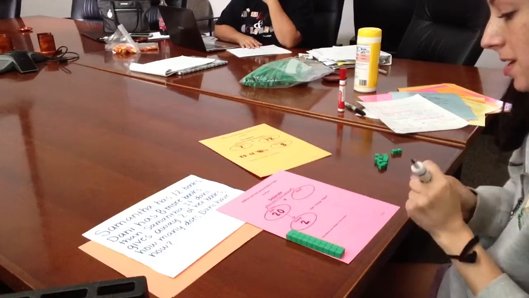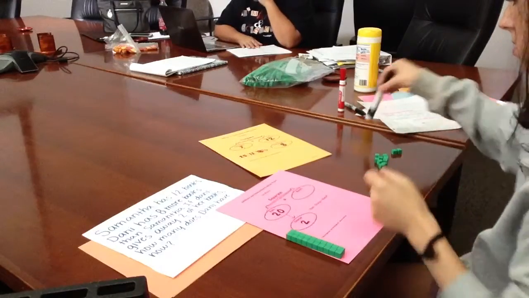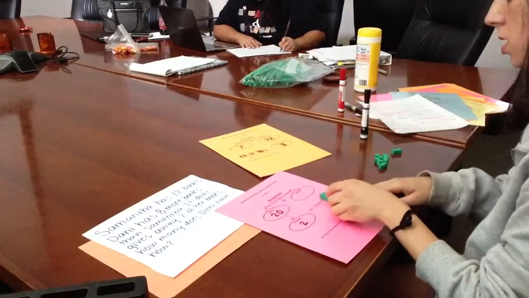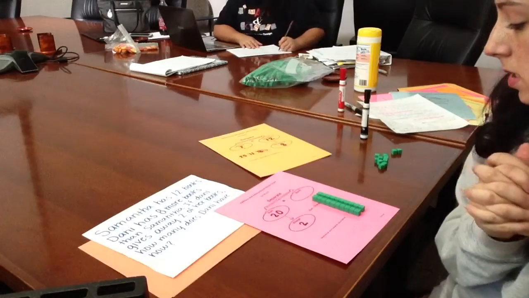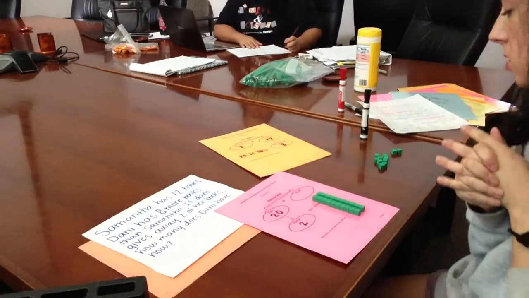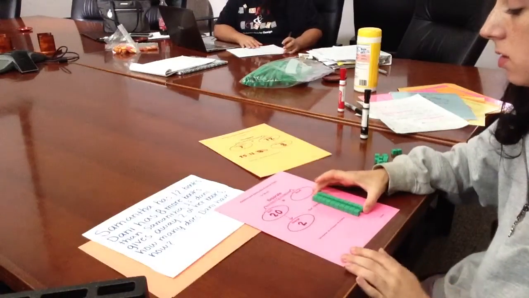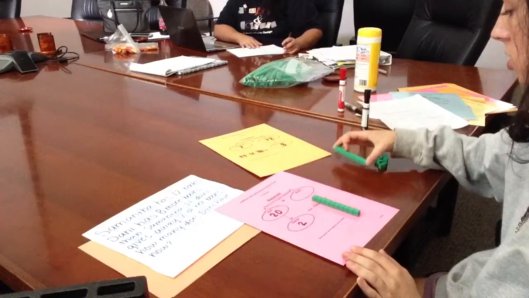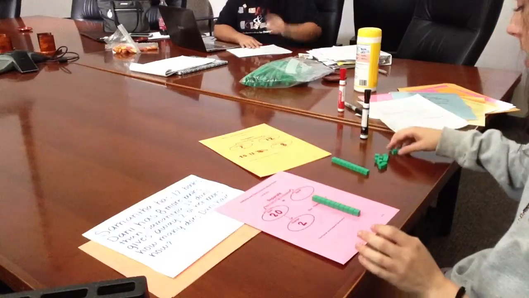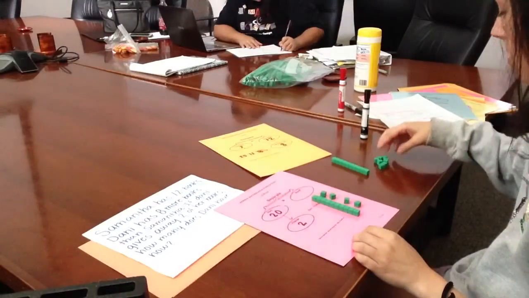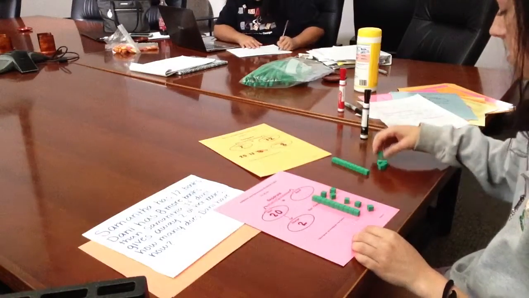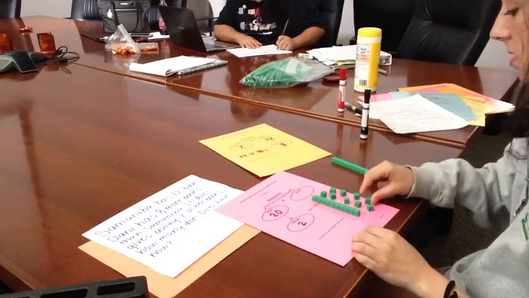And so if we look at these 2 longs, we have 20. But we don't have any ones to take away from. So we actually need to take away one of the longs and regroup into units. I'm going to take that away and I'm going to count out 10 units. 1, 2, 3, 4, 5, 6, 7, 8, 9, 10.